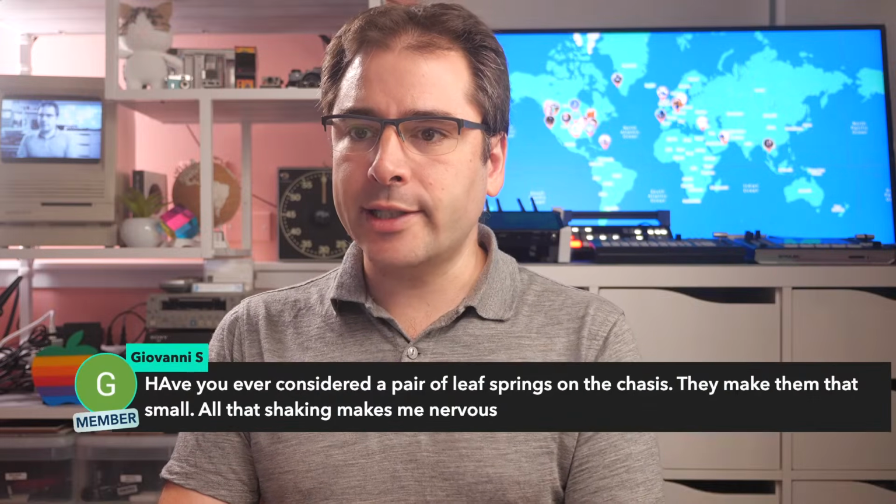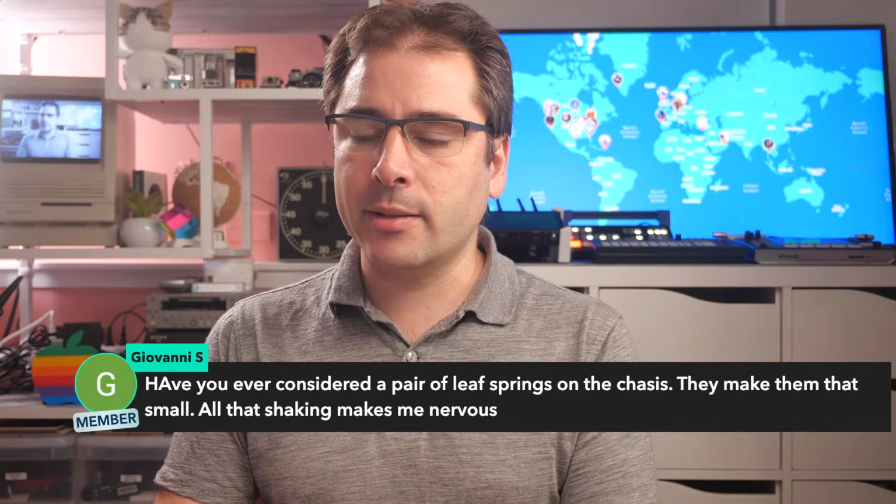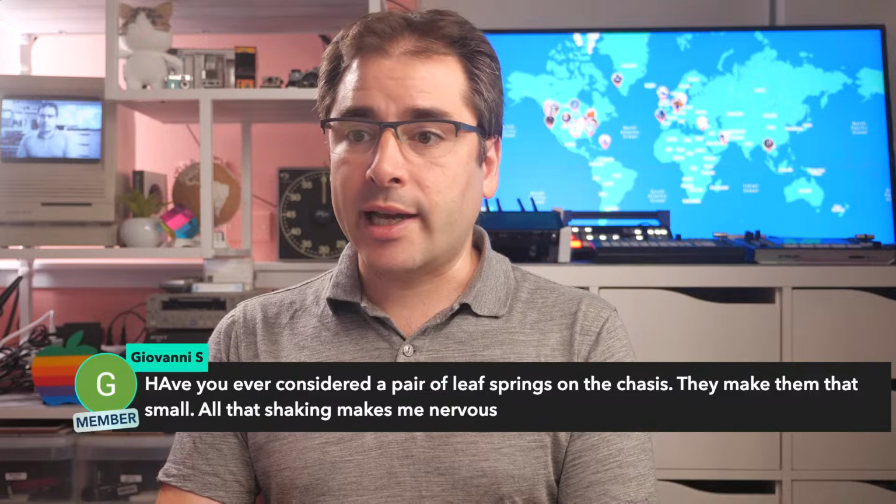Have I considered a pair of leaf springs on the chassis that make them that small? All that shaking makes me nervous. I have not. I don't even know what leaf springs are. Interesting. Don't know how I would attach that, but that is an interesting idea. I'll have to think about that.